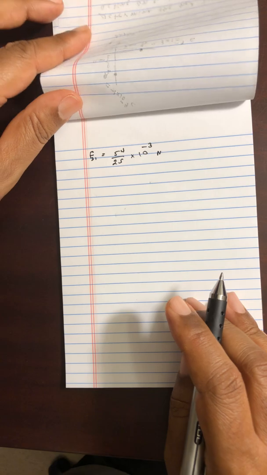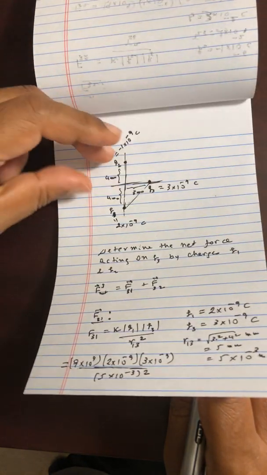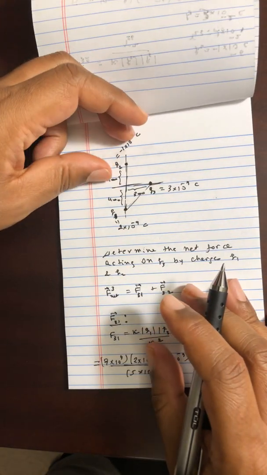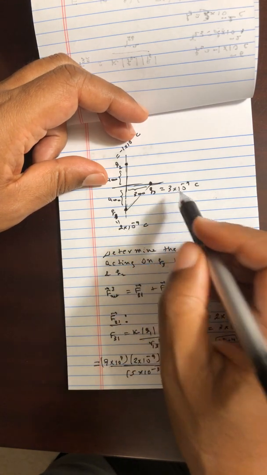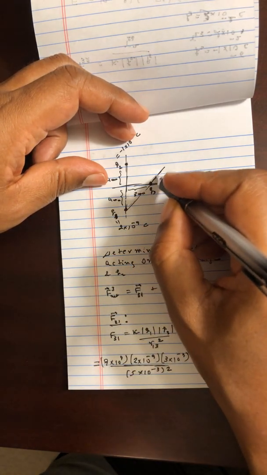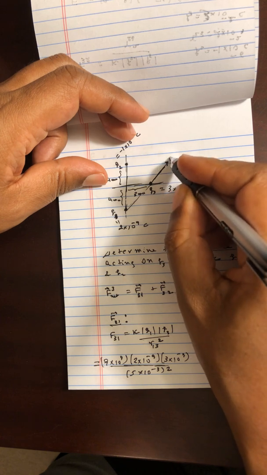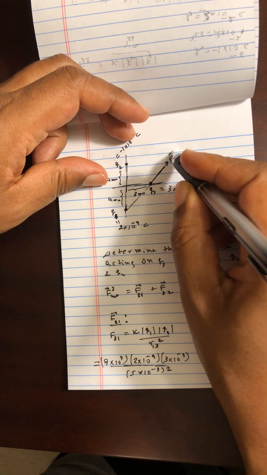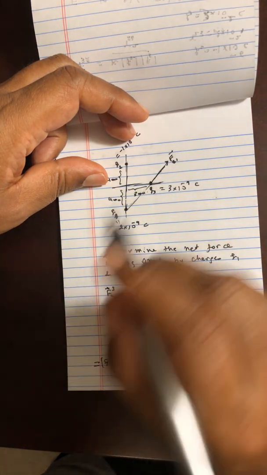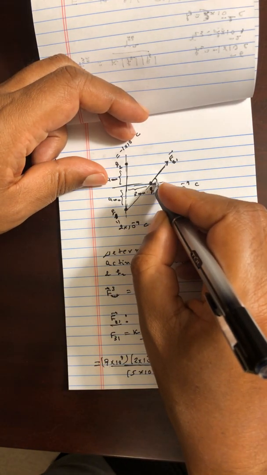All right. Now let's look at the direction. Okay. So this is positive. This positive is going to push it. So you see the force exerted by 1 on 3 is in this direction. Okay, so its default angle is this one.